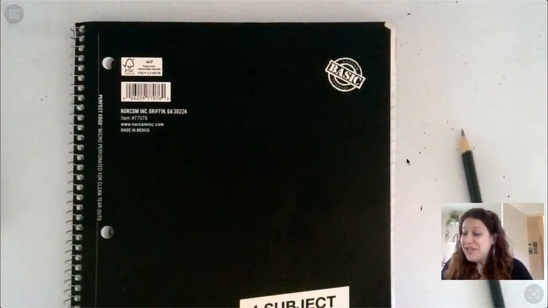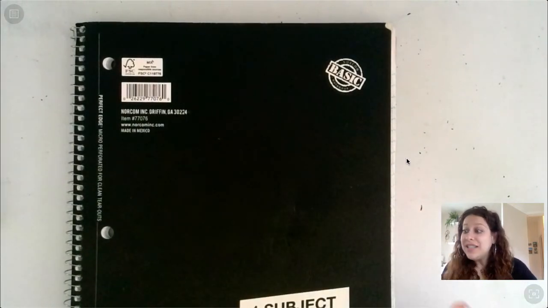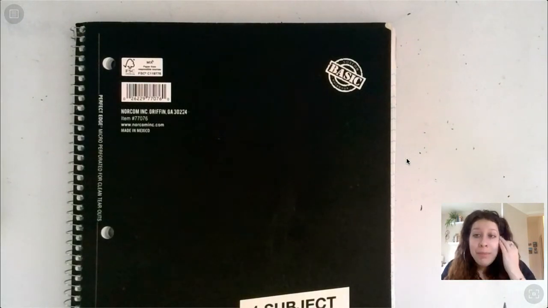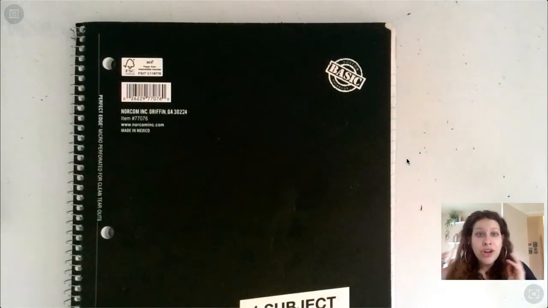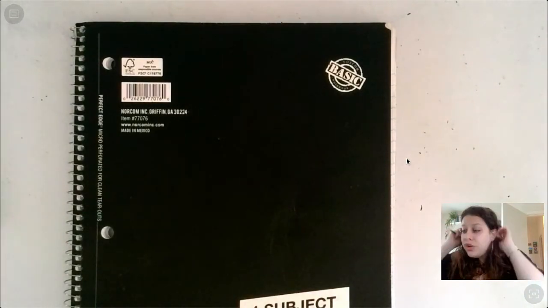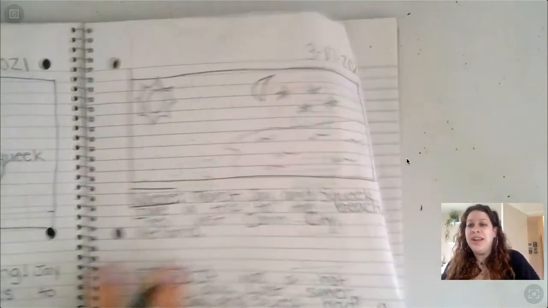All right, friends. So I have my writing journal and I have my pencil, and I'm ready to start working on my beginning. So remember, if you have your packet, that's great. You're going to flip to the page that says beginning plot. If you don't, that's fine. You're going to do it in your writing journal, just like me. So you're going to open up your writing journal.